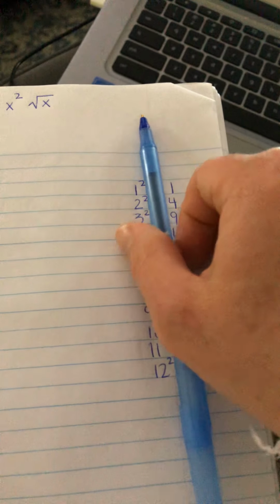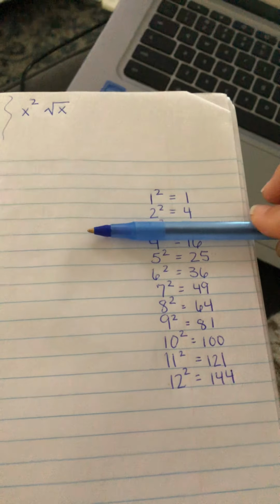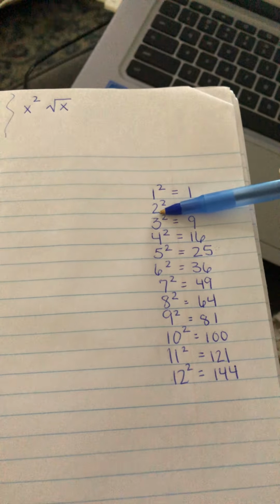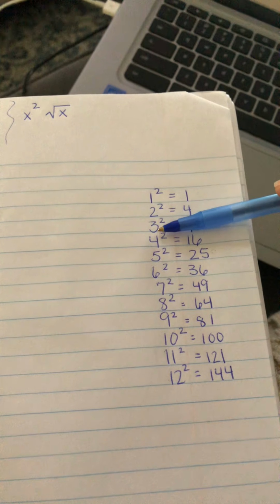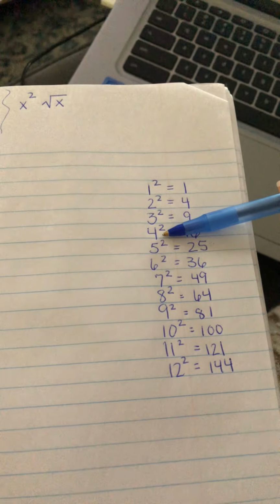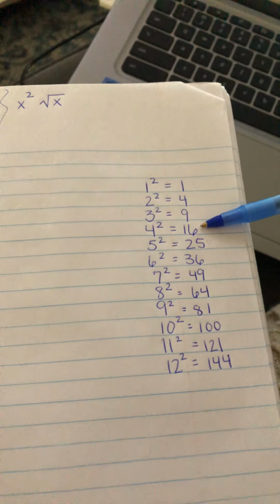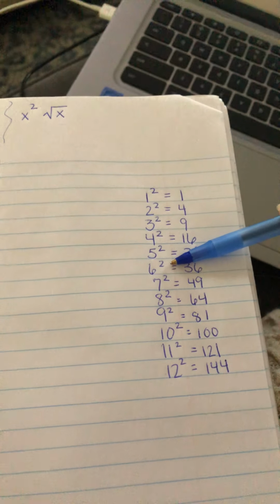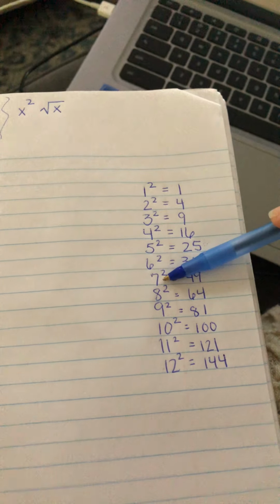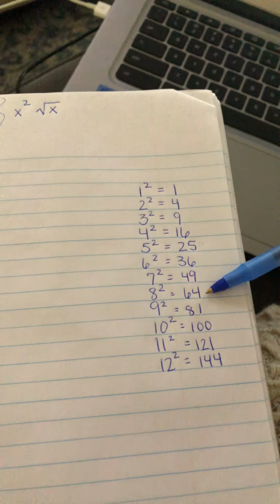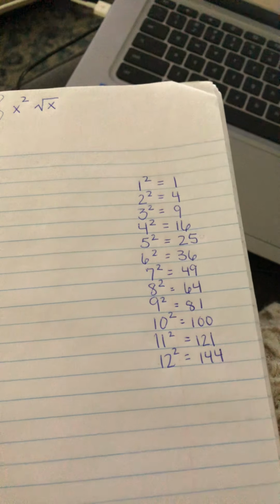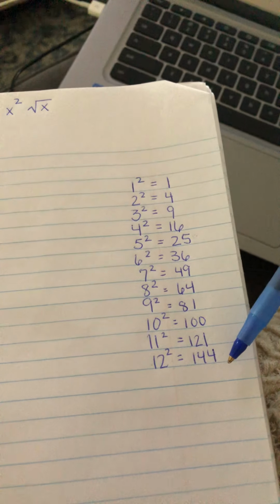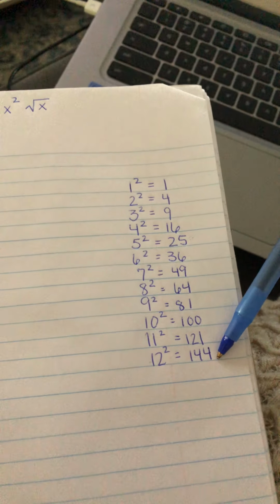So 1 squared is 1, 2 squared is 4, and remember squared just means this base number times itself. 3 squared or 3 times 3 is 9, 4 squared is 16, 5 squared is 25, and so on and so forth. 6 squared is 36, 7 squared is 49, 8 squared is 64, 9 squared is 81, 10 squared is 100, 11 squared is 121, 12 squared is 144.